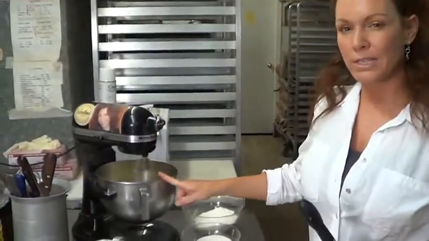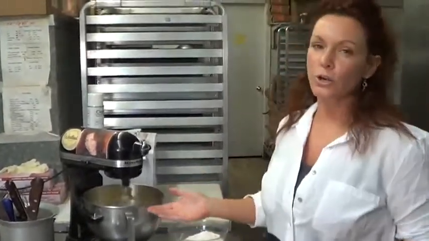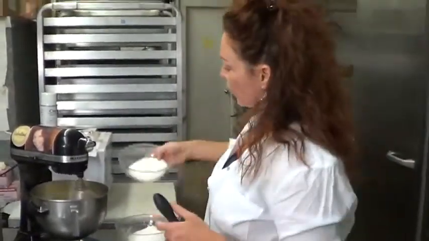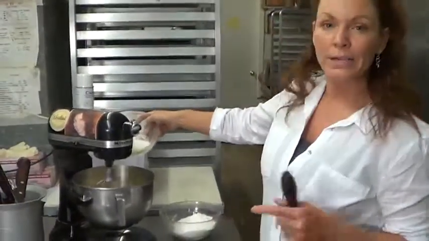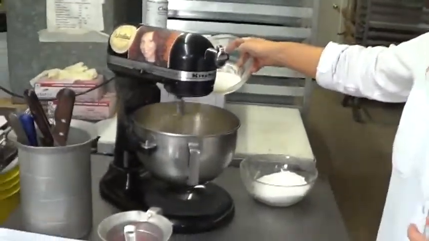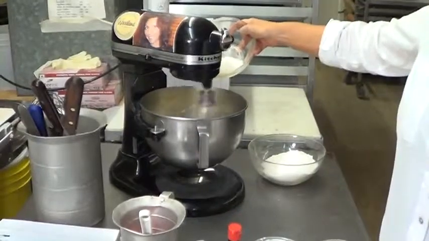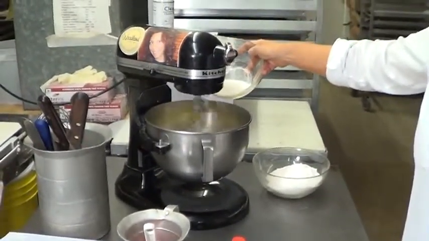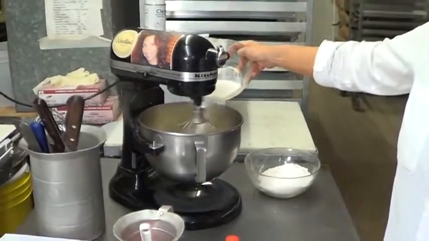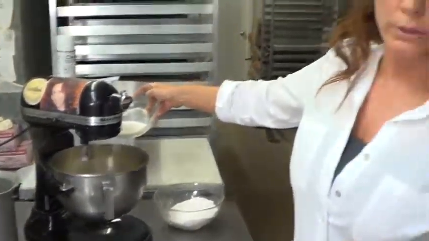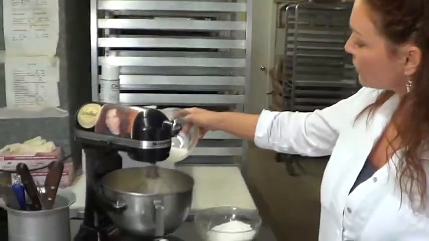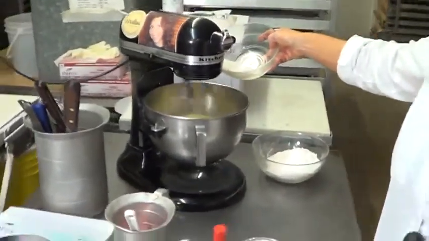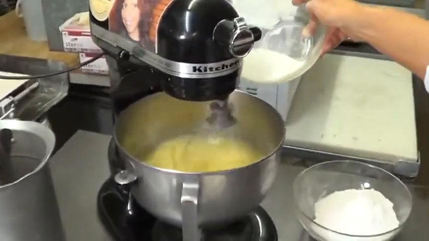The eggs, if you want to see over here in the bowl, they're starting to get some volume. So at this point, I'm going to start adding in the sugar. I don't want to dump it all in at once. I want to go pretty slowly, because I don't want to deflate the egg. The whole point of whipping the eggs is to make it aerated and get it nice and fluffy. So I want to go slow with the sugar.